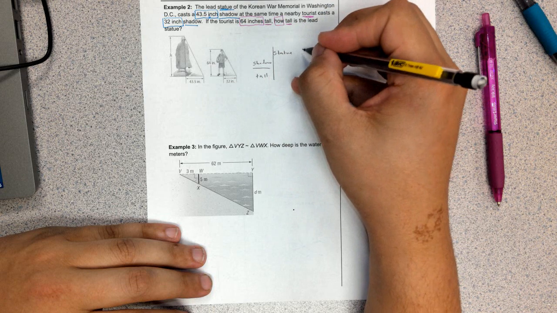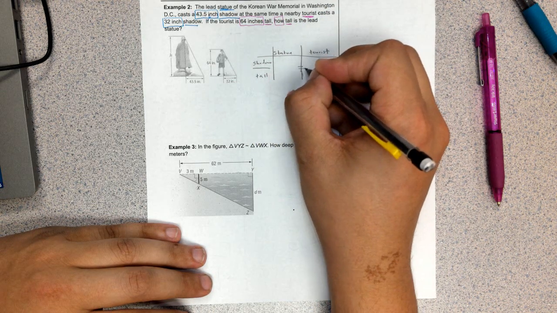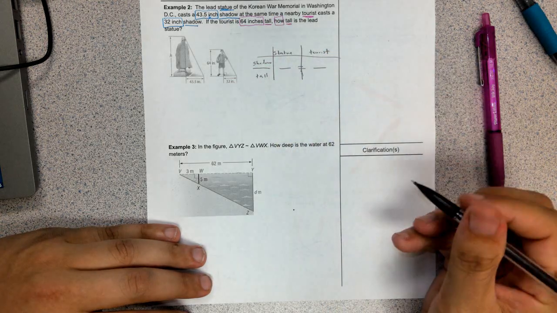So as you see, I now have kind of a grid here where I could fill stuff in.